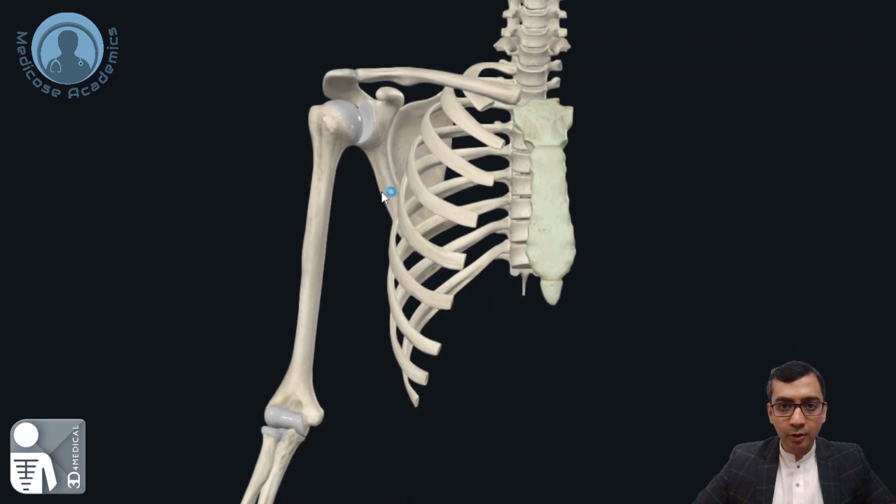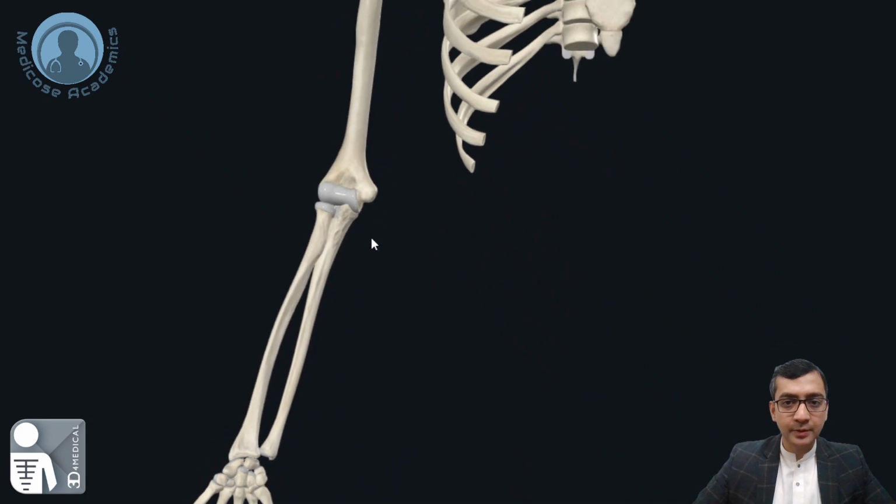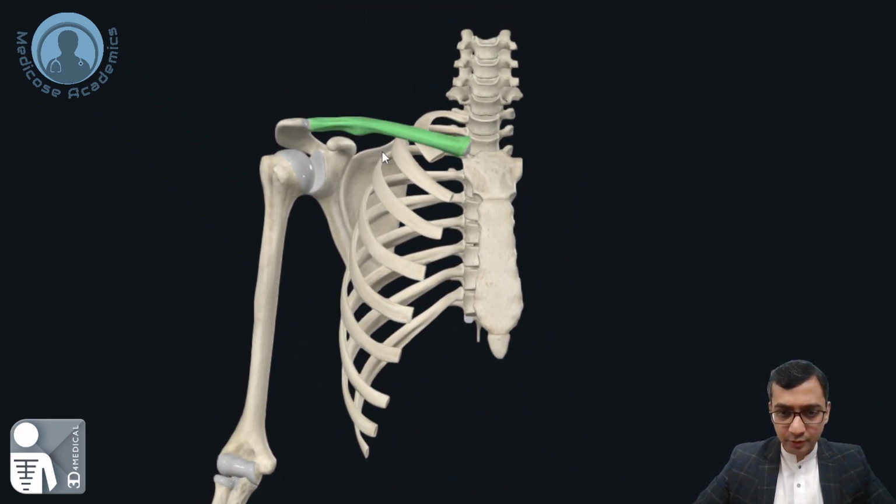The clavicle is peculiar in a number of ways. It is the only long bone in the body that is horizontally placed. All the rest of the long bones, for example all the long bones of the upper limb, are vertically, longitudinally placed. This is the only bone that is horizontally placed. It is also the bone that lies just below the skin.